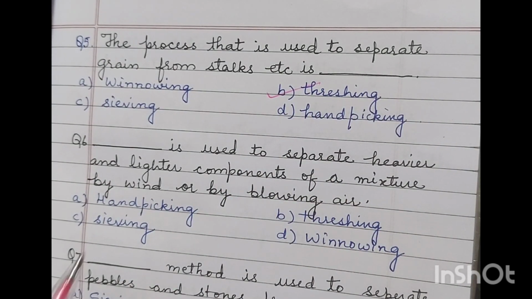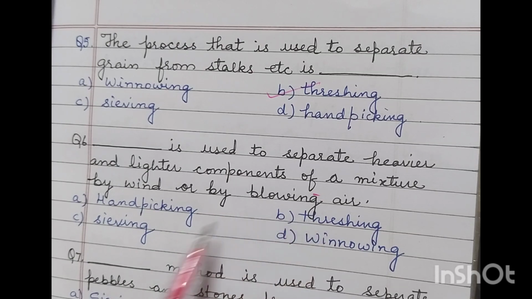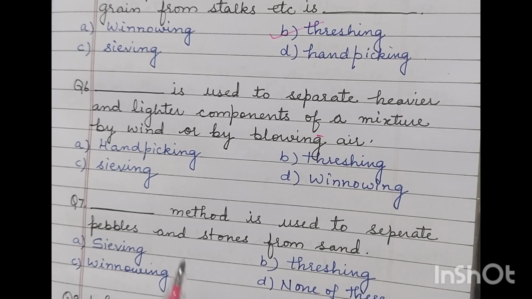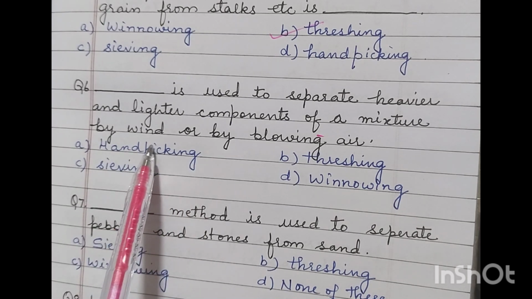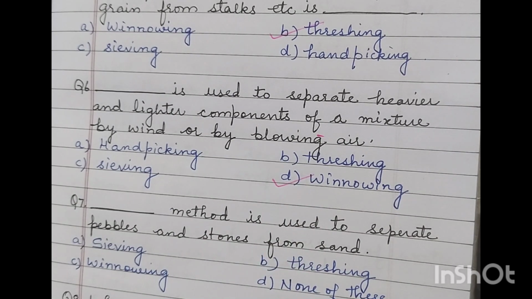Question number 6. Dash is used to separate heavier and lighter components of a mixture by wind or by blowing air. So which method is used to separate heavier and lighter components with the help of wind? So the right answer is winnowing.